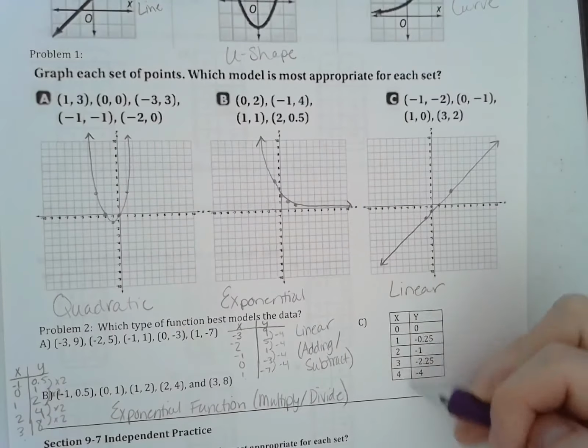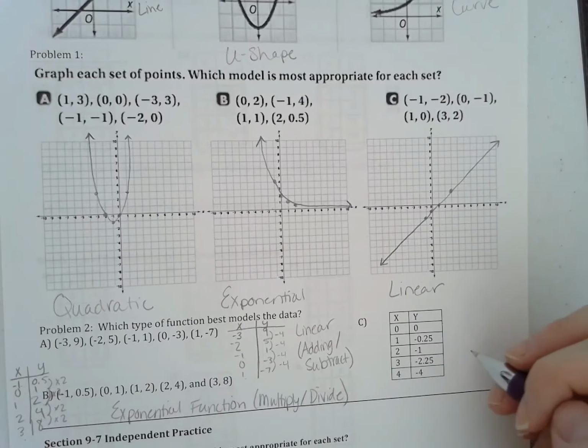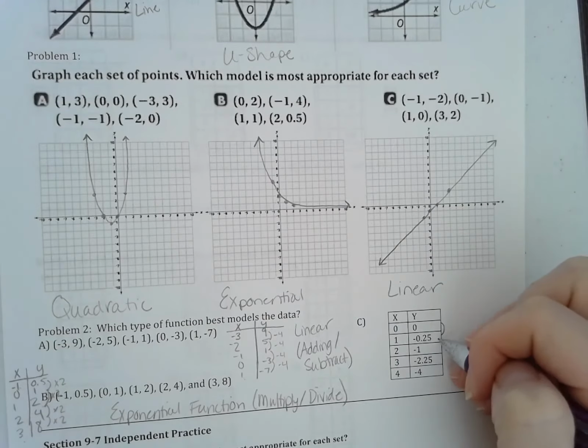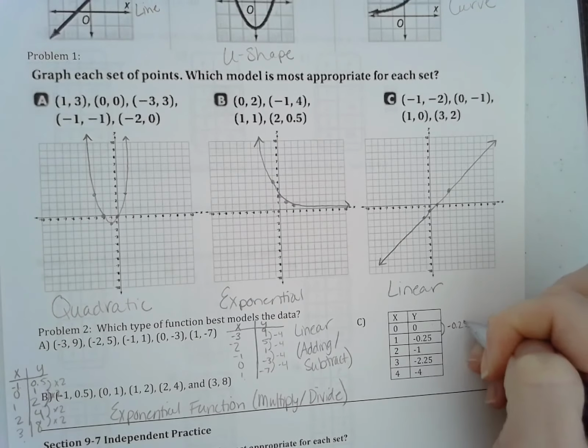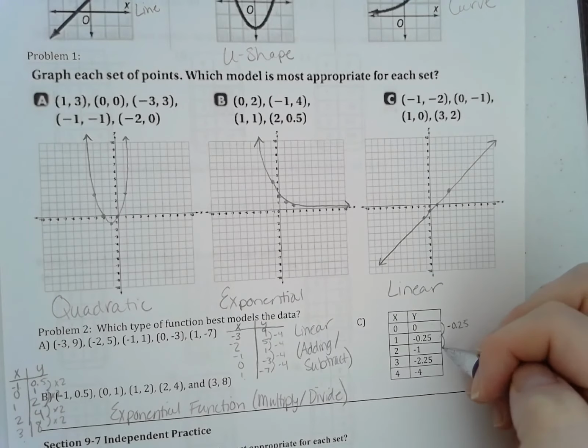Okay, for letter C, they actually have the table done for you. So now you're just going to take a look at the y values. So how would I get from 0 to negative 0.25? Well, you could subtract 0.25. Does that work for going from negative 0.25 to negative 1?